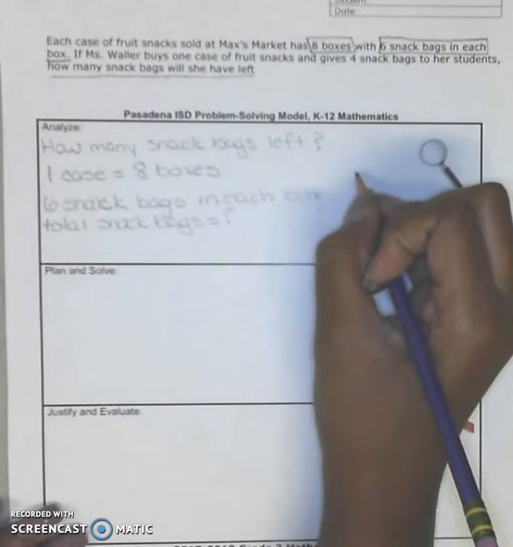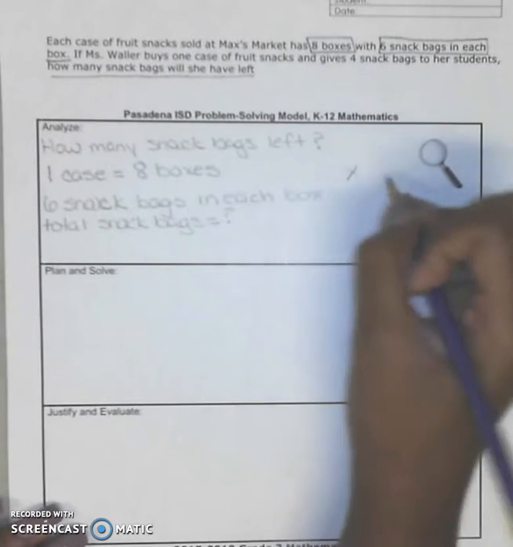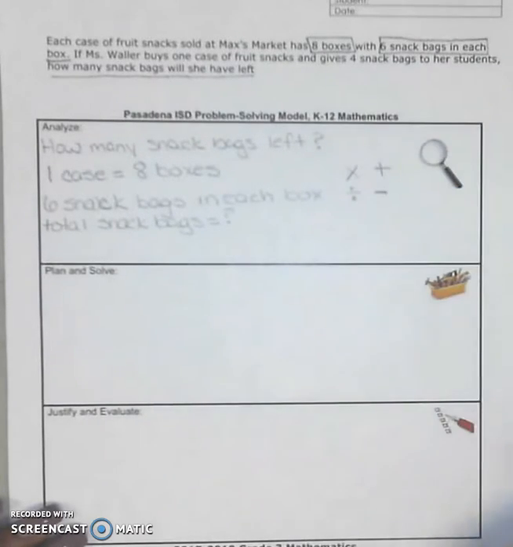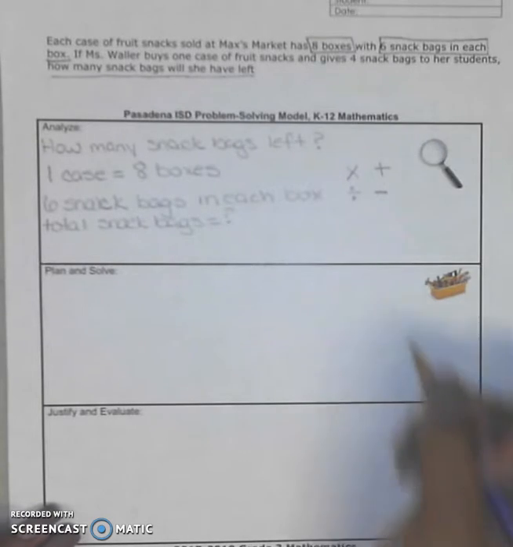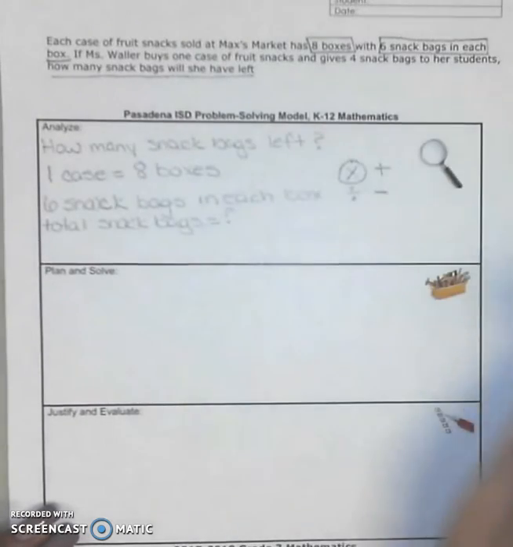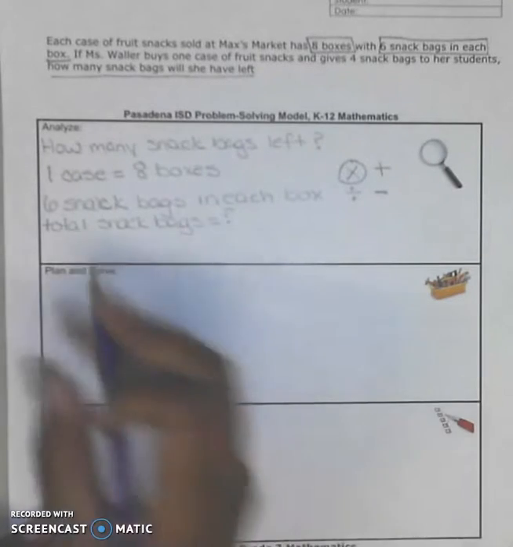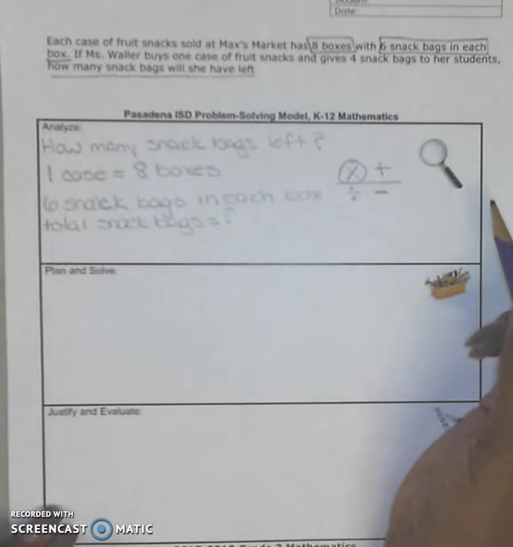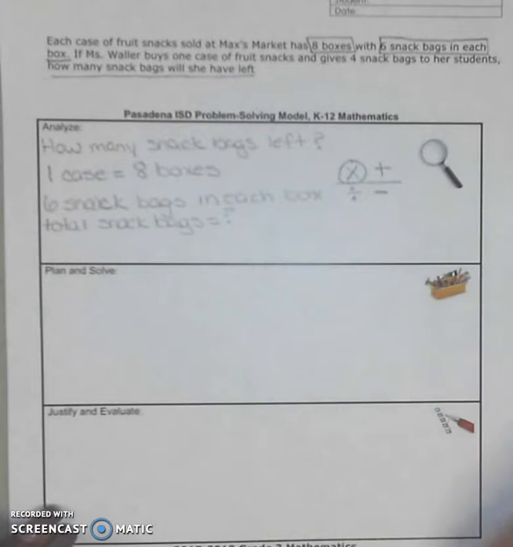The students then write down the operations that they can choose from, which are multiplication, addition, division, and subtraction. In this case, I know that in each box there are going to be 6 snack bags. When I have equal groups, which is the same number in each one, that is determined by using multiplication. When I do not know the total, the 2 operations that can be used are multiplication or addition. And if I'm using the same number multiple times, that is repeated addition, which is another way of solving with multiplication.